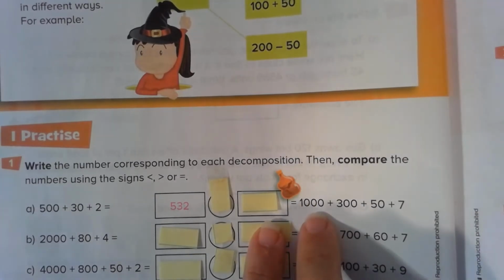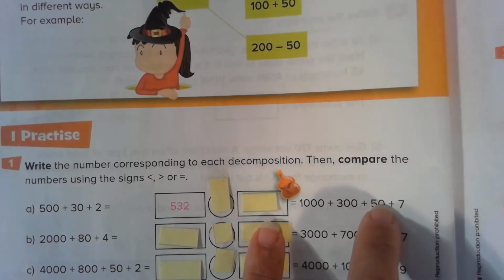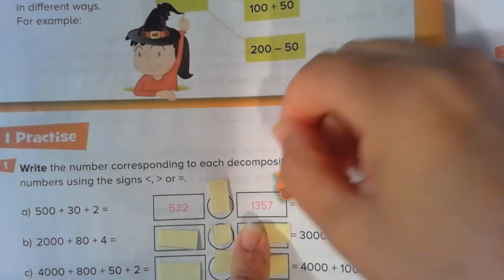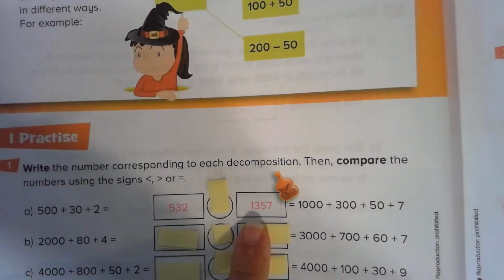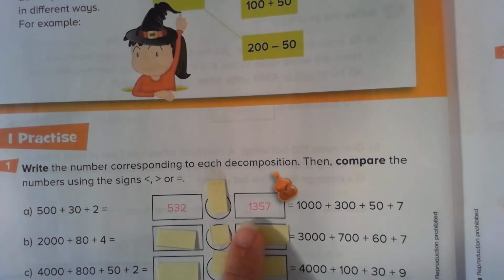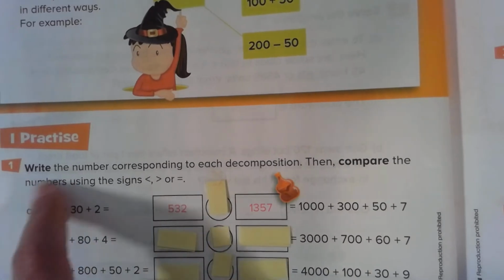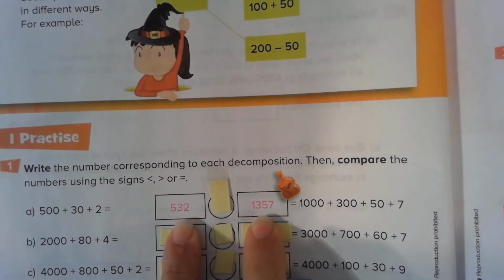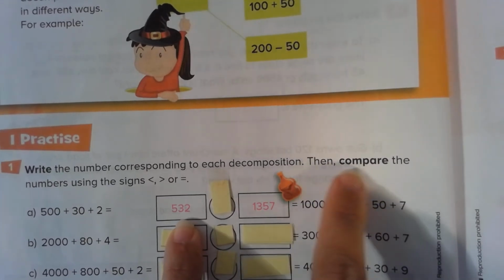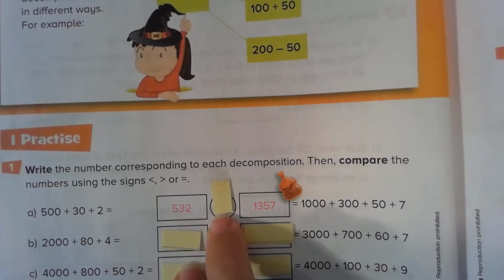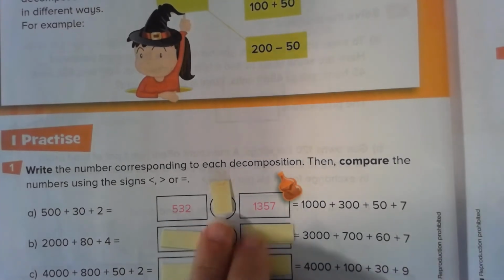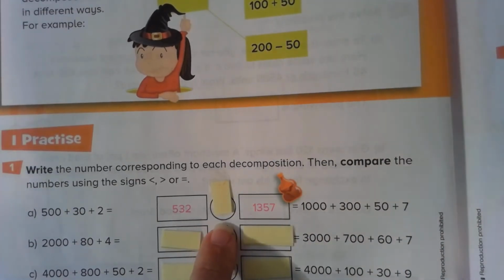So that must be 1,357. Yay, I got it right. Okay, write the number corresponding to each decomposition. We've done that. Then compare the numbers using the sign. Well, I guess that's what this circle's for, to compare them. Okay, so where do I start?